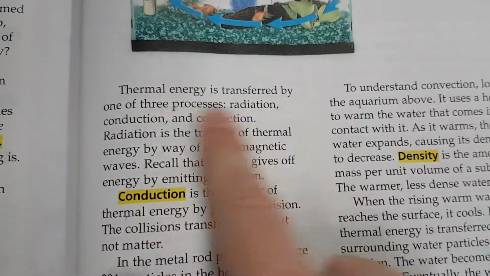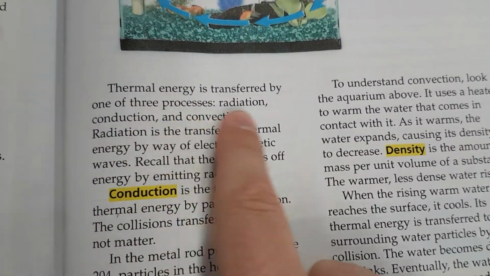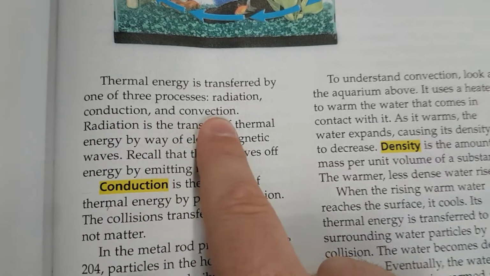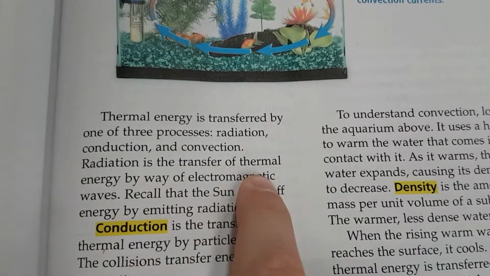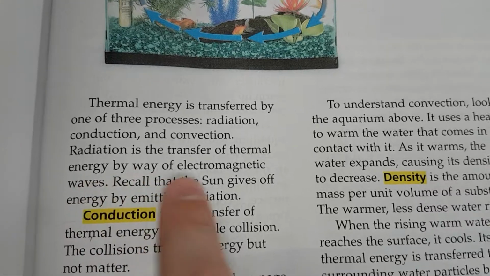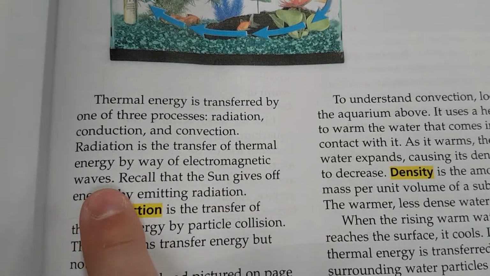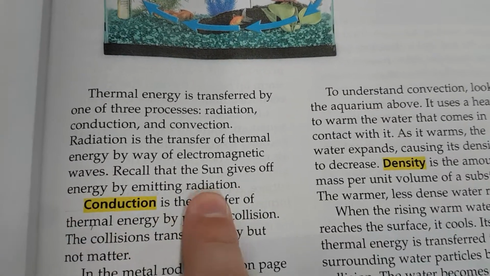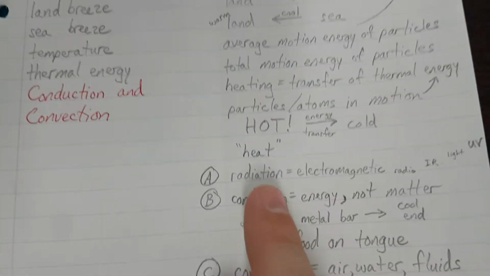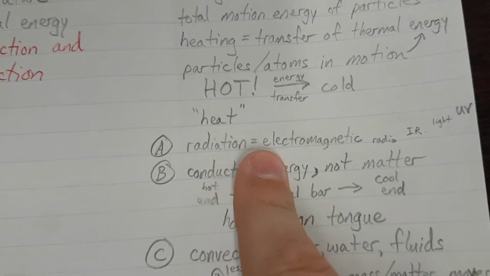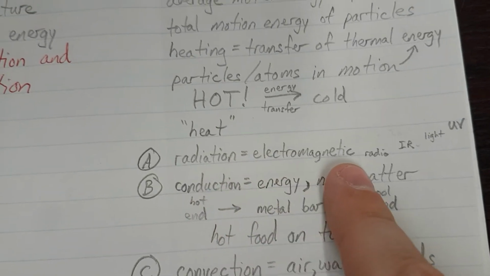Okay, thermal energy is transferred by one of three processes: radiation, conduction, and convection. Oh, they're listing three things. Let me guess, I'm going to have three things on my paper. Radiation is the transfer of thermal energy by way of electromagnetic waves. Recall that the sun gives off energy by emitting radiation. So, going back to the previous lesson, radiation equals electromagnetic.